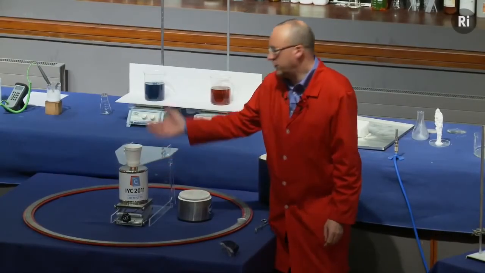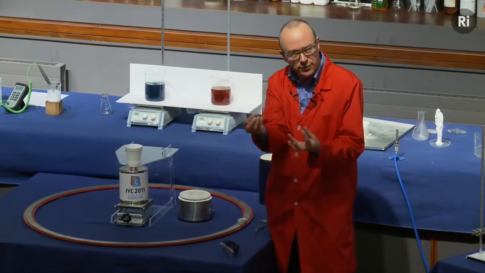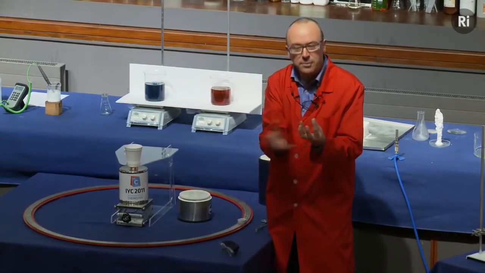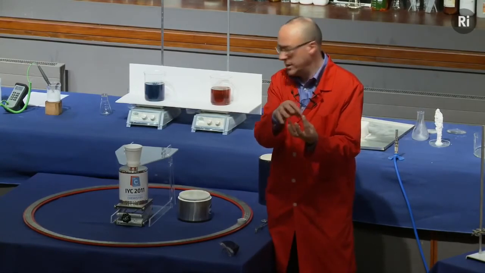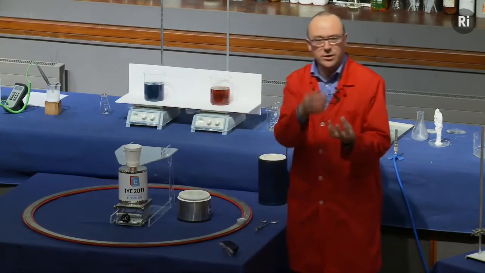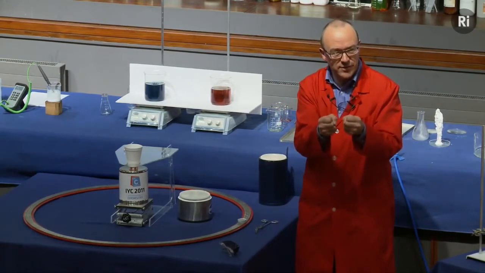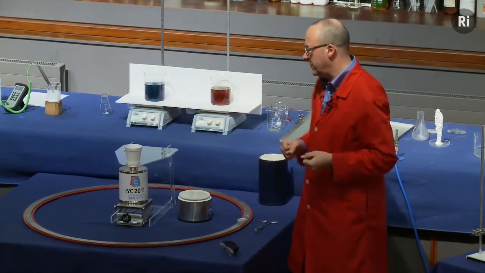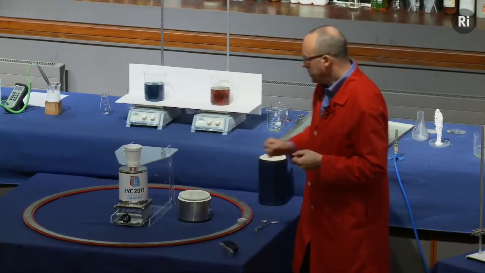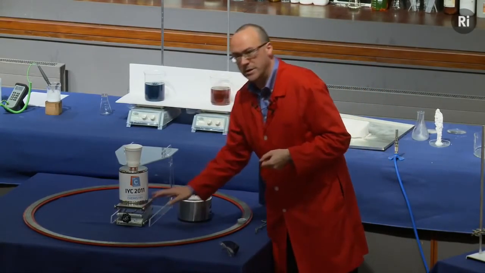The field from that magnet was already passing through the ceramic material before I added the liquid nitrogen. So I've now cooled it down. It should have become a superconductor, and hopefully it will have trapped that magnetic field. So it should still be gripping onto that field. That means I should be able to take away the support from this cylinder.